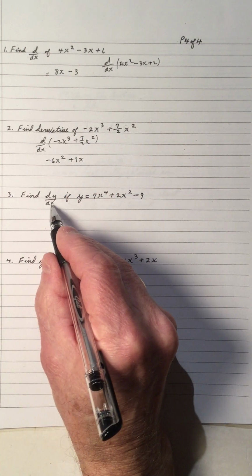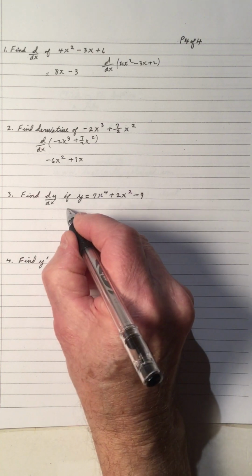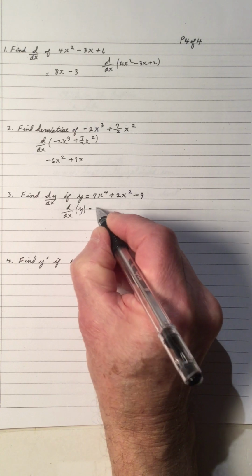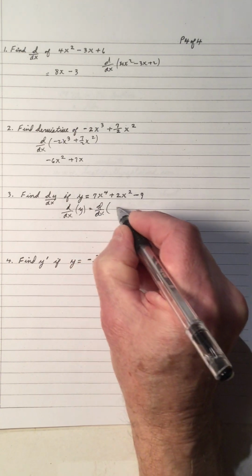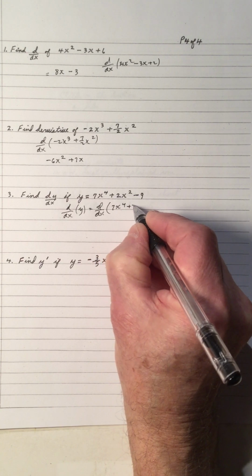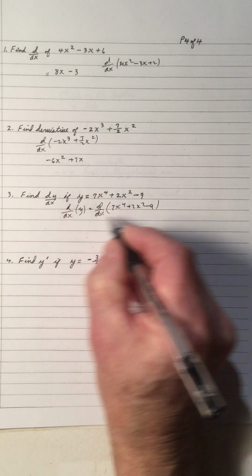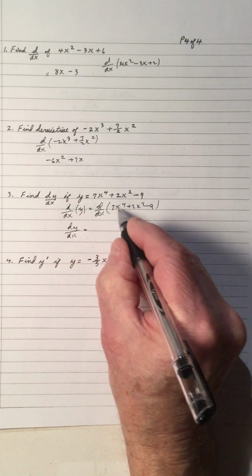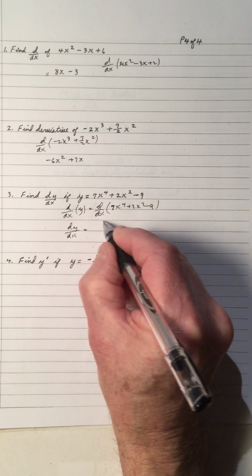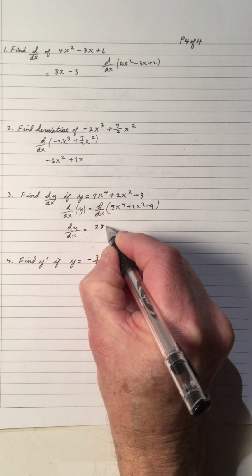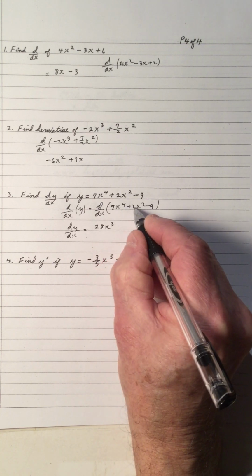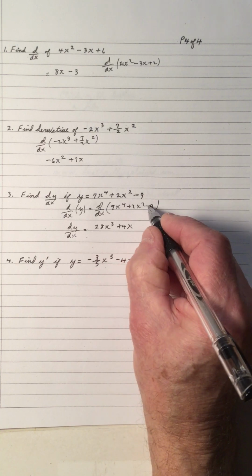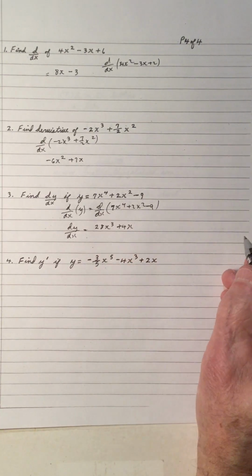And find dy dx of this equation. So that's d dx of the y, and we do d dx of the right side. And so that's dy dx. And the derivative here in terms of x is 7 times 4 is 28, and 4 becomes a 3. 2 times 2 is 4, and the 2 becomes a 1. And the derivative of negative 9, a constant, is 0.